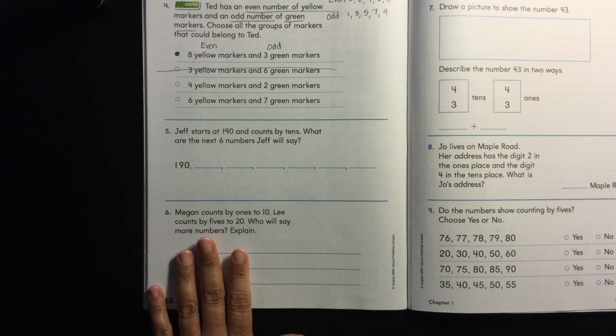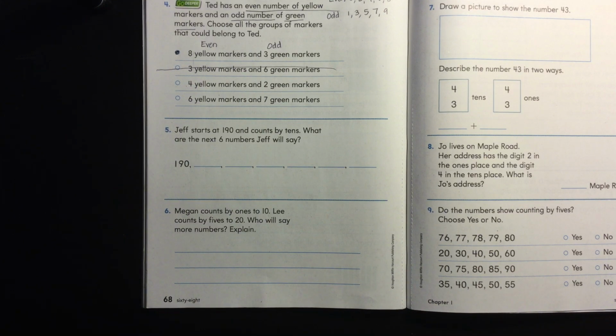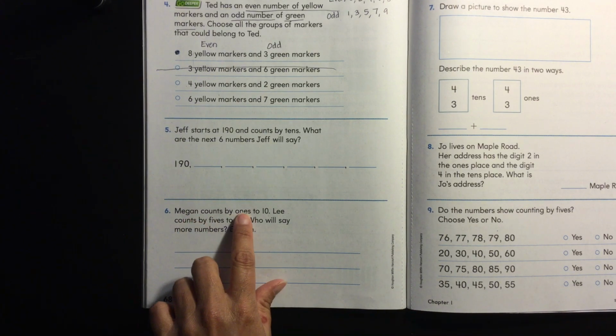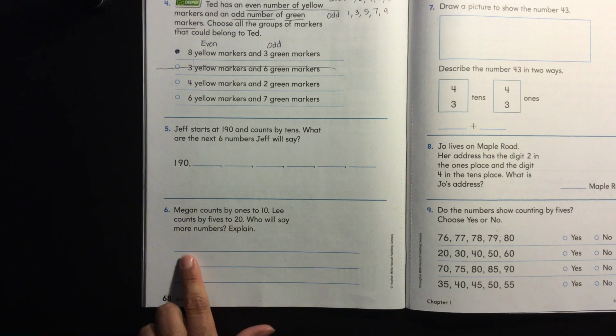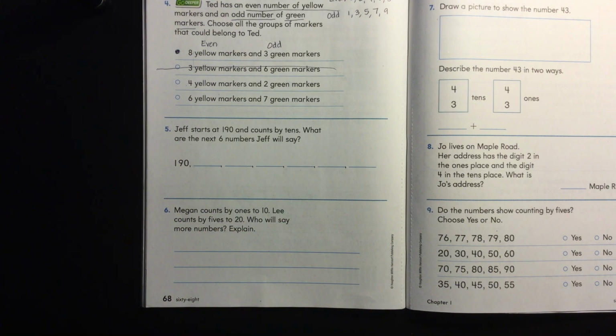All right, go ahead on your page and do number 6. Remember that Megan counted by ones to 10, and Lee counted by fives to 20. And explain your answer.